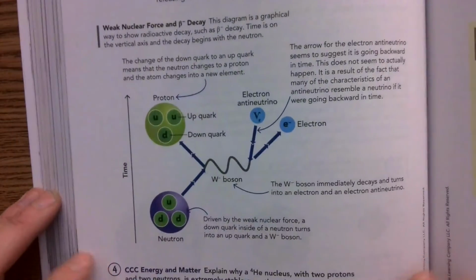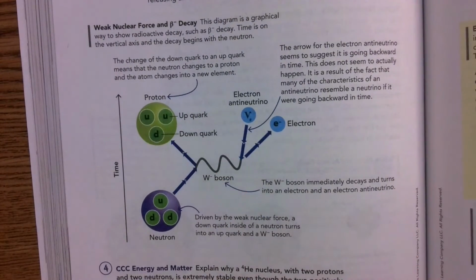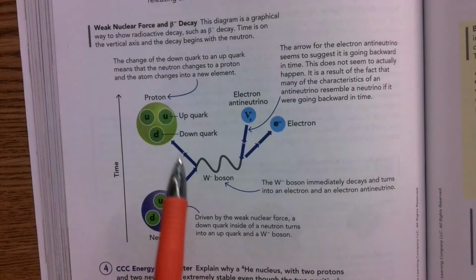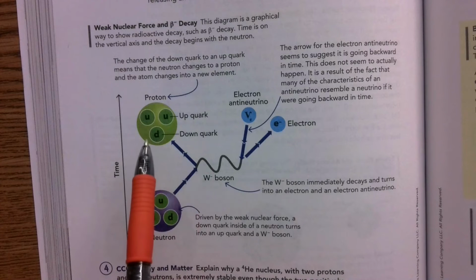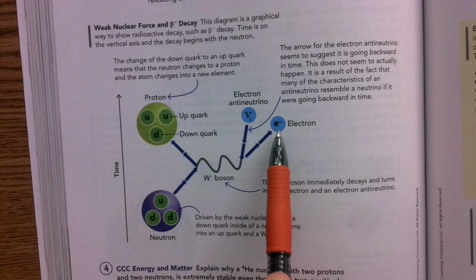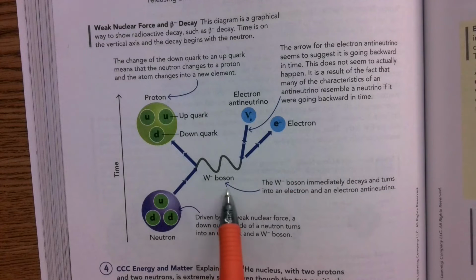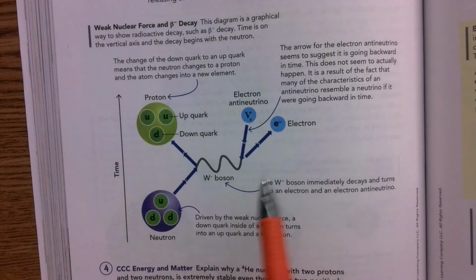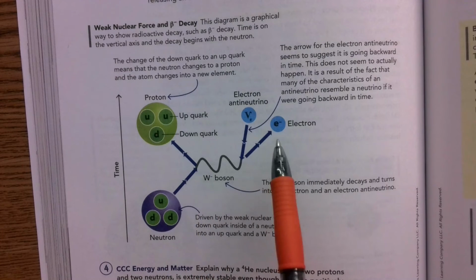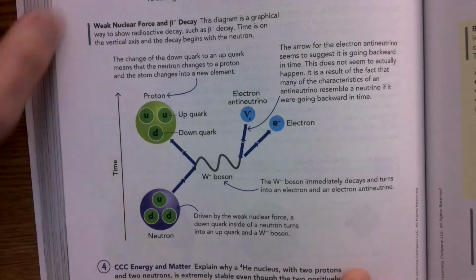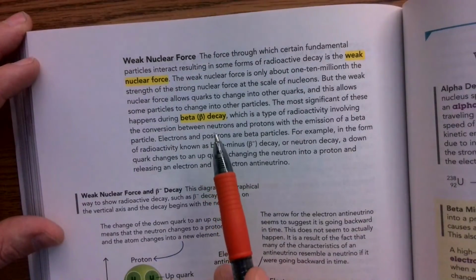If we look down here, our protons and neutrons are basically made up of the same two fundamental quark particles. This neutron is going to have one of its down quarks turn into an up quark, and it's going to turn into a proton. As it does that, it actually releases an electron. You don't need to know about these bosons or the antineutrinos. All I need you to care about is that as it changes, there is this electron that is released. This is called a beta decay.